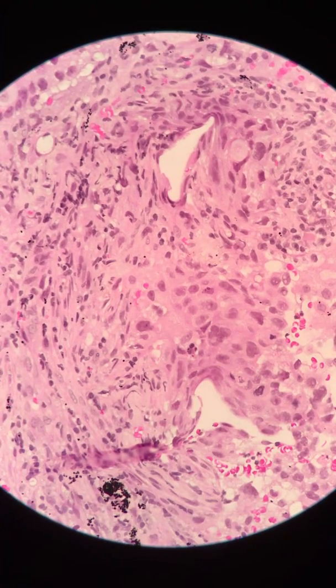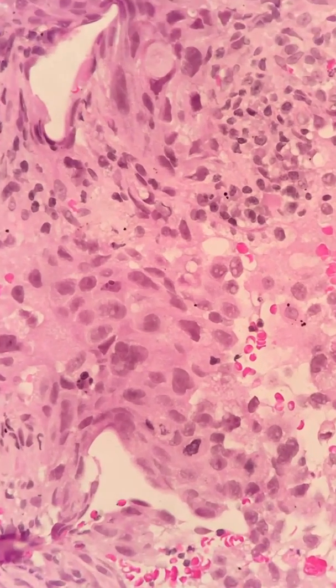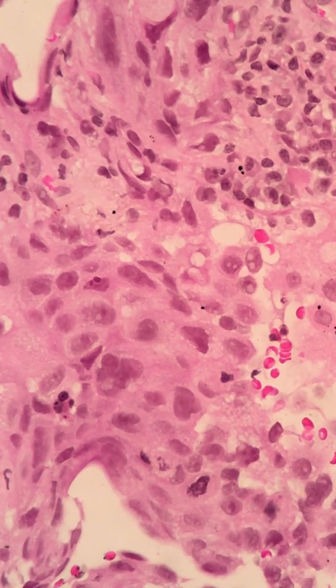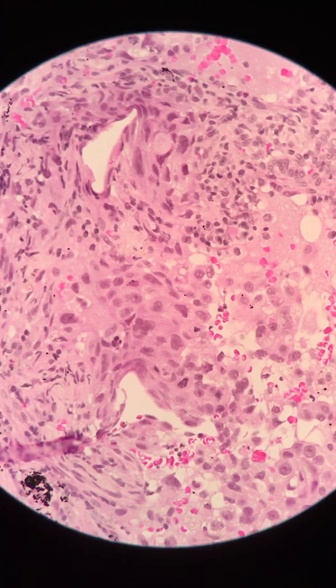Here you can see the pleomorphism is a little bit marked. There are highly pleomorphic nuclear features. The nuclei start to be a little bit bigger, with hyperchromatic chromatin.